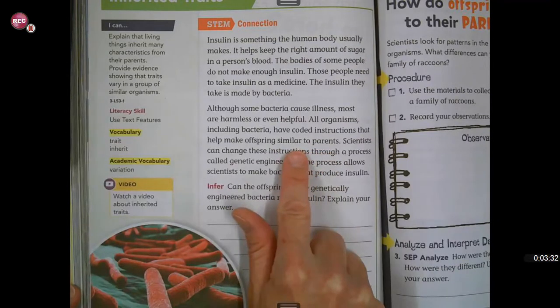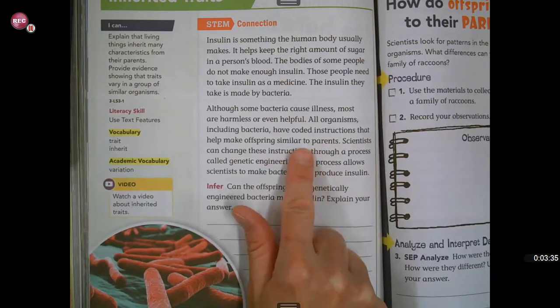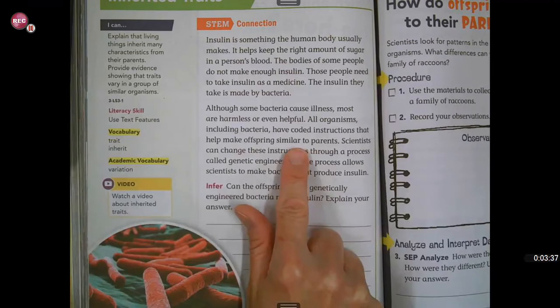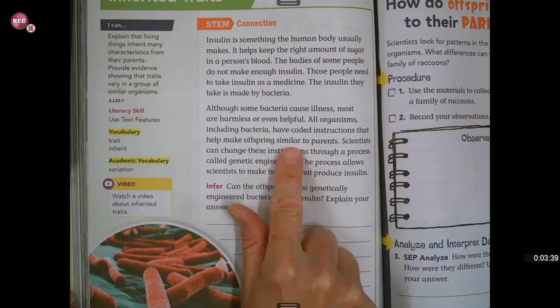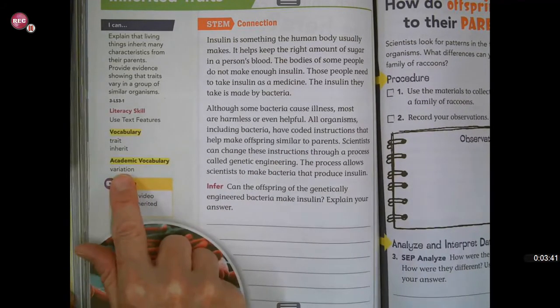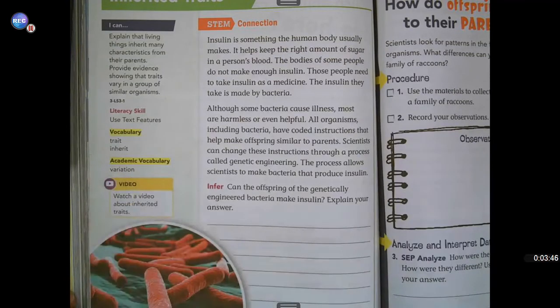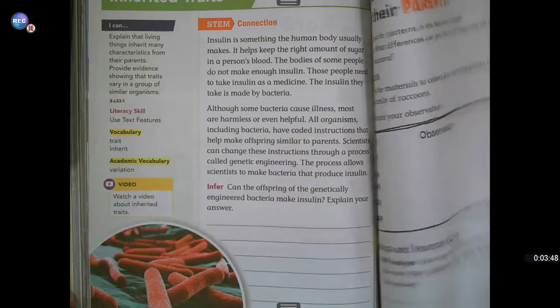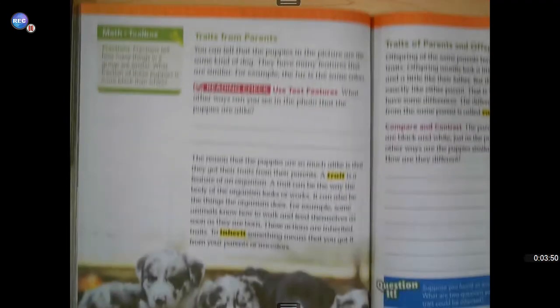And those instructions make you very similar to your parents, but not exactly. That's also what the variation means. You're very similar to your parents, but you're not exactly the same. So that's what that means. Okay, let's look at this next page.